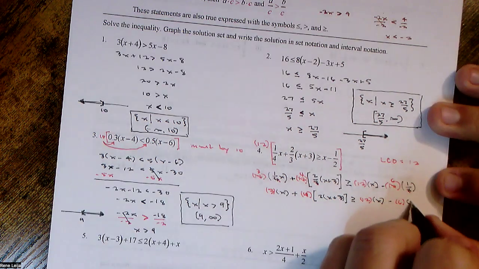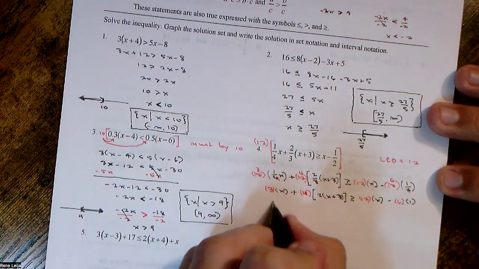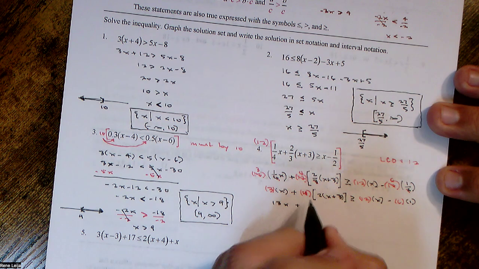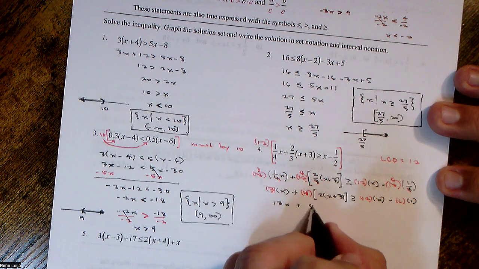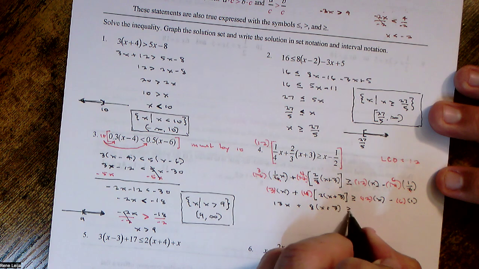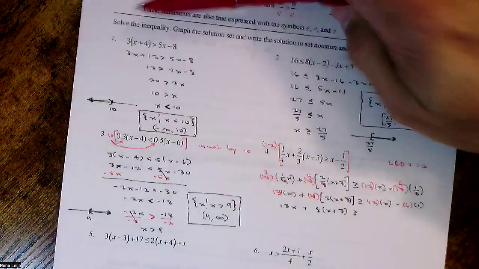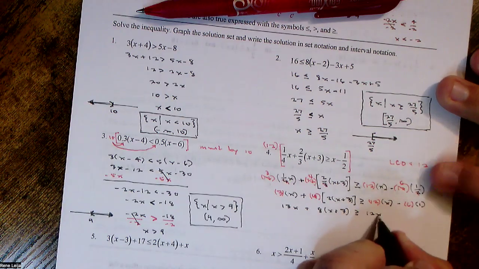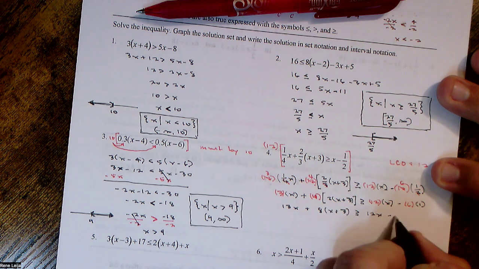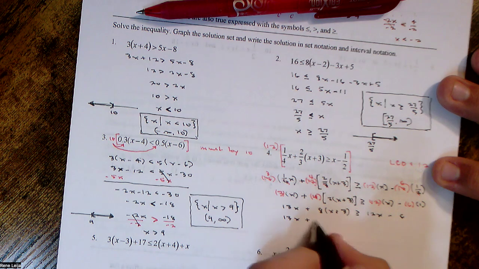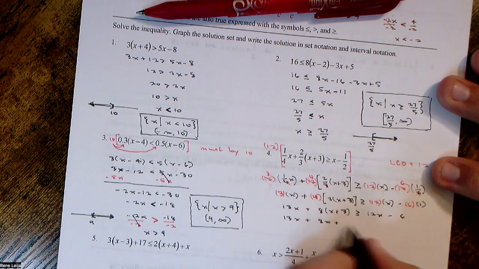Okay, now we're going to clean all this stuff up. So 3 times x is just 3x plus here, I'm just going to multiply 4 times 2. So that gives me 8 times the x plus 3. And I don't want to do too much at one time because that's when things go wrong. 12 times x is just 12x minus 6 times 1 is just 6. Okay, we're not through cleaning stuff up. Now we're going to distribute. So this is 8x plus 24.